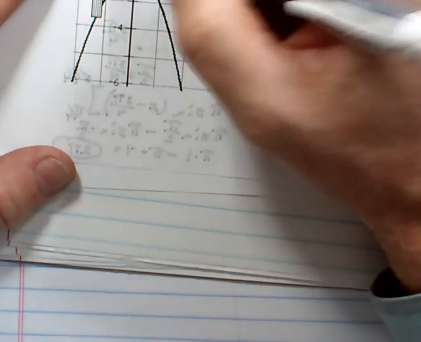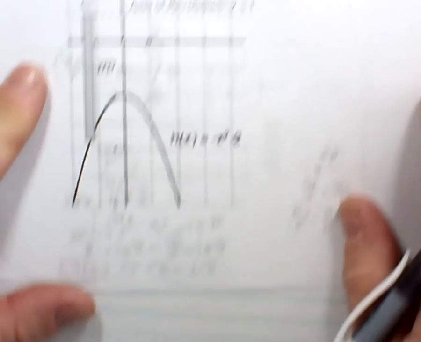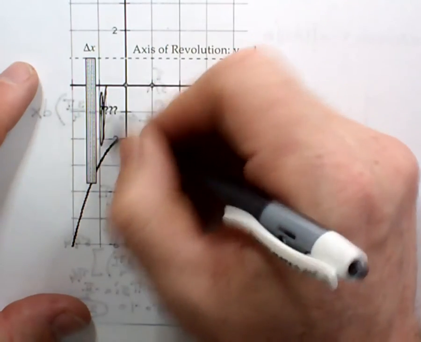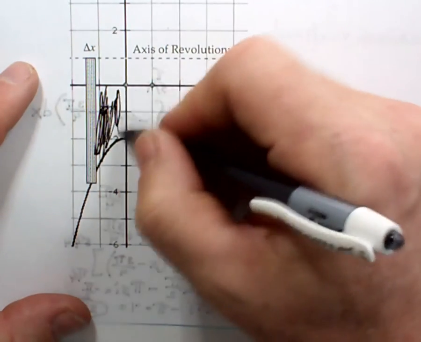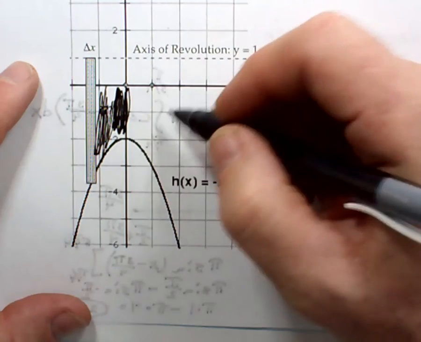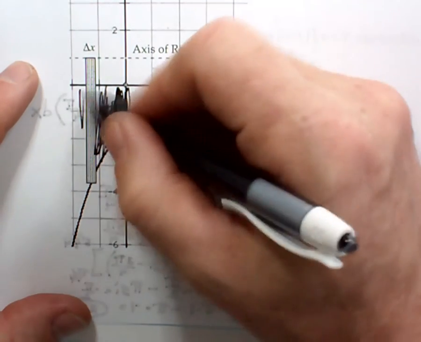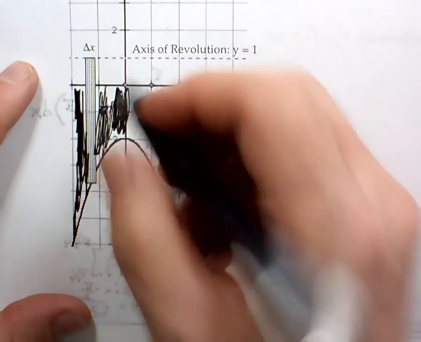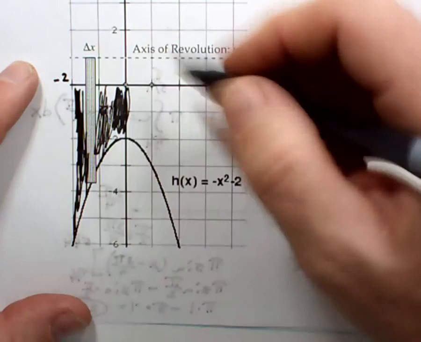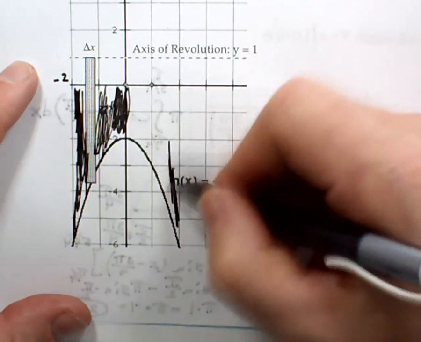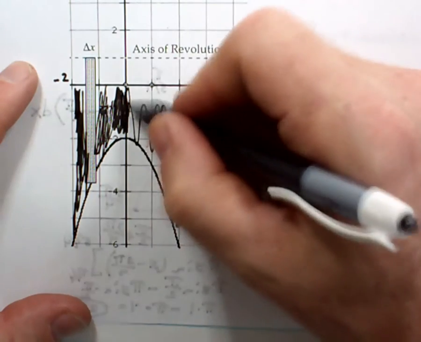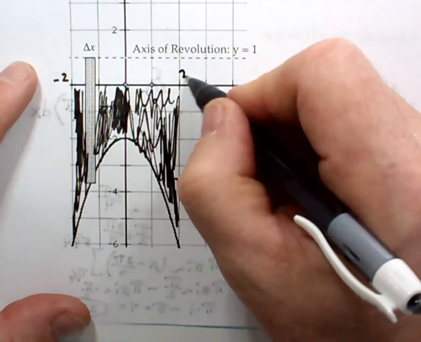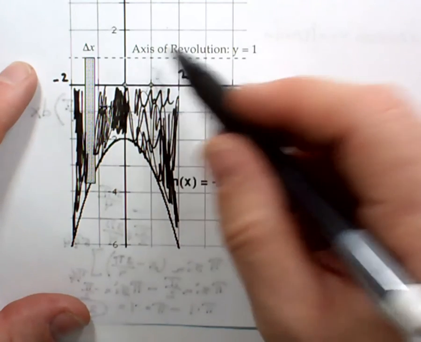Here, way too far up. Right here, this is our region. And the drawing's kind of bad. I think this is a -2. This is a +2. Okay? So this is the part that's being revolved around.